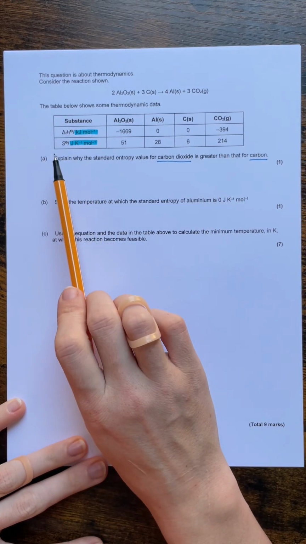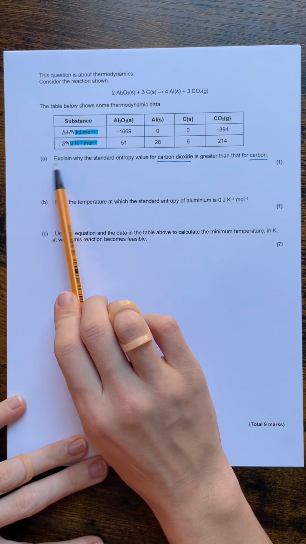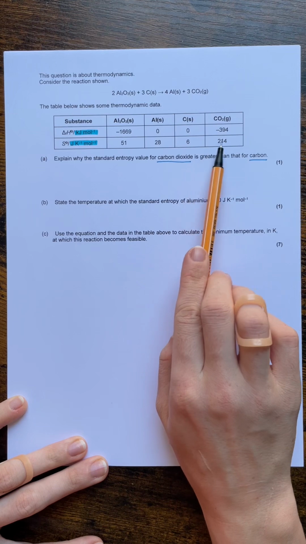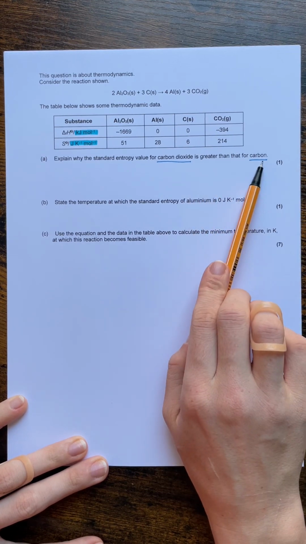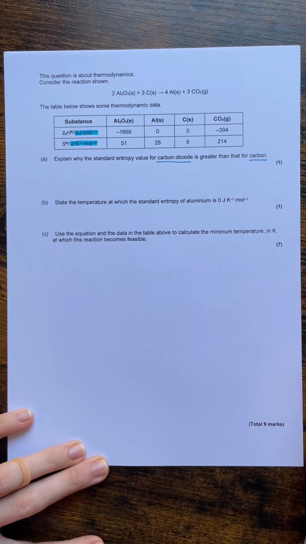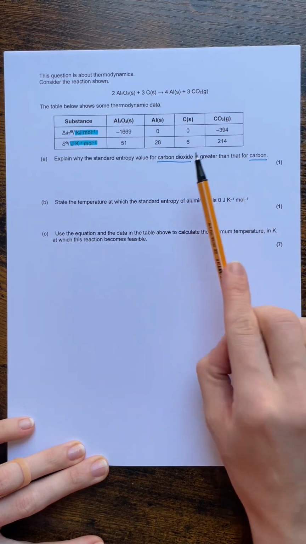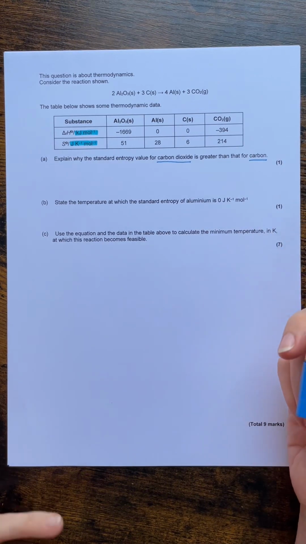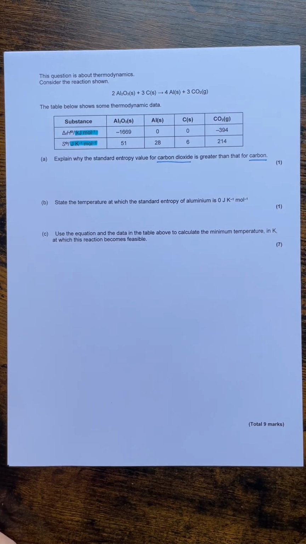So we have to explain. So it's going to be because the carbon dioxide, being a gas, is more disordered than carbon, with that being a solid. And it's only 1 mark, so we shouldn't have to explain any further than that. But of course, we could go on to say what I have just done in terms of the particles and their arrangements and their movements in carbon dioxide and carbon.